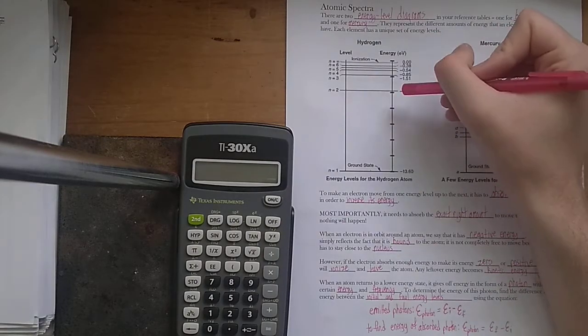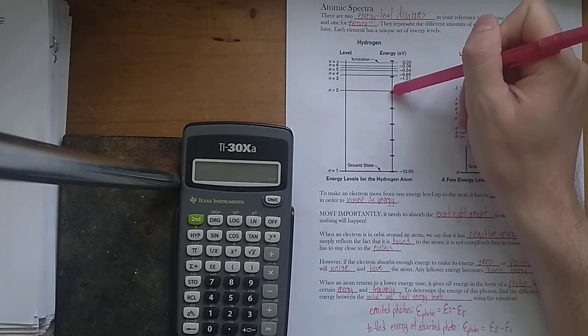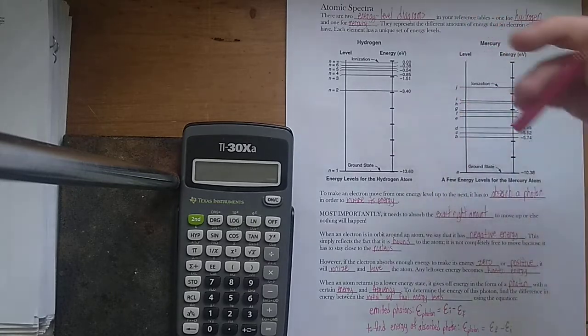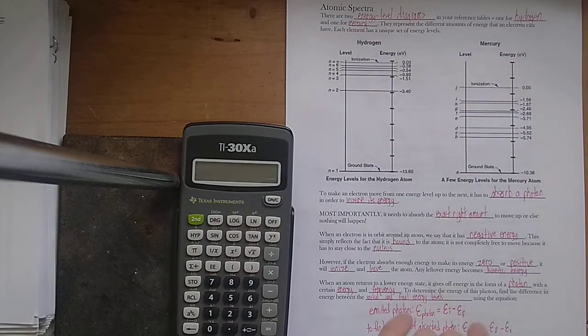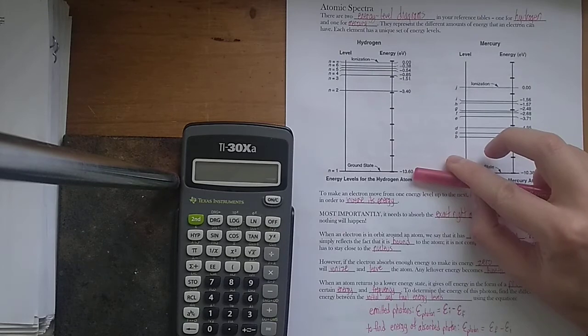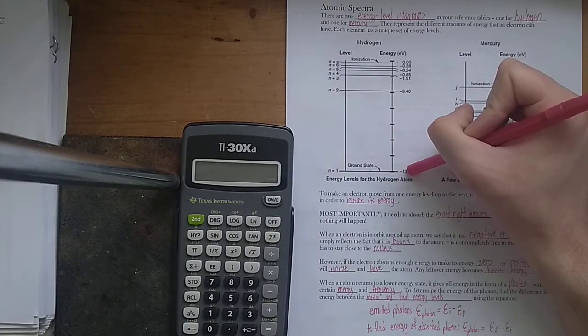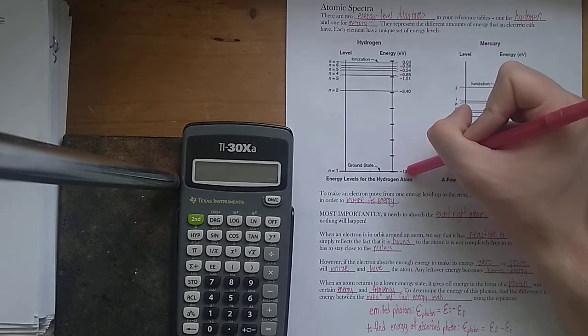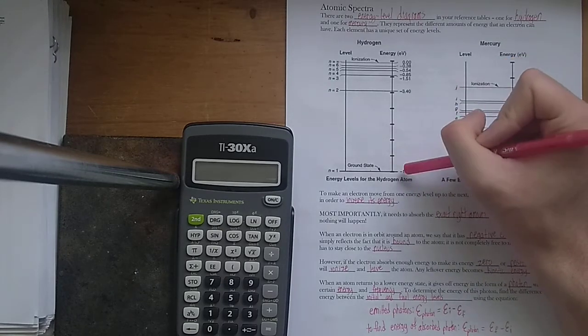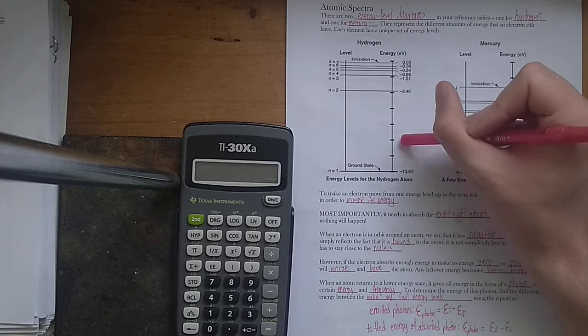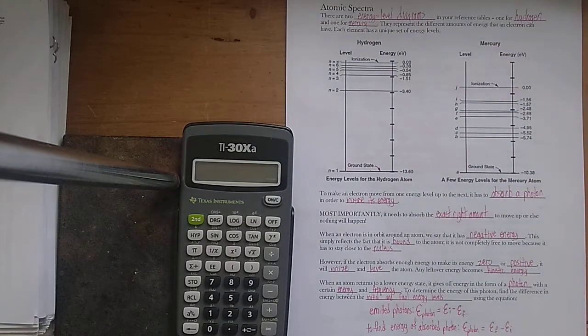Well, that might work if it's on the n equals 2 level, but that's not going to work down here because it's all about the difference between energy levels. If a 3.4 electron volt photon hit an electron that's in the ground state, that wouldn't do anything because there is no energy level that's exactly 3.4 electron volts above this energy level. Okay, so again, it's not necessarily about the numbers of these energy levels, it's about the differences between them. And that's kind of tough to understand at first.